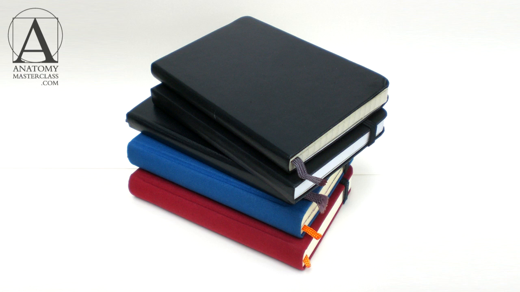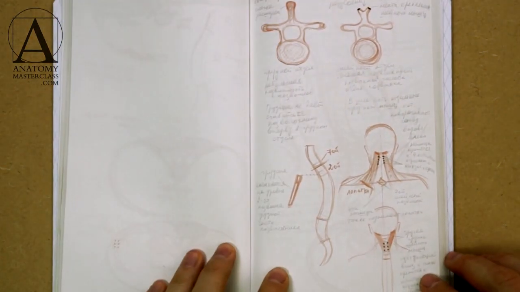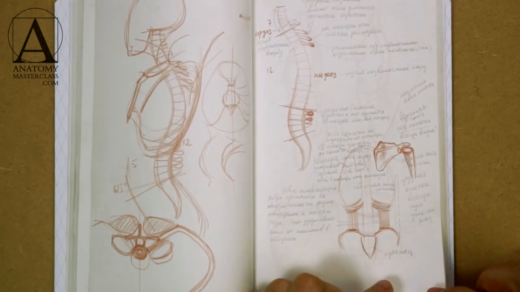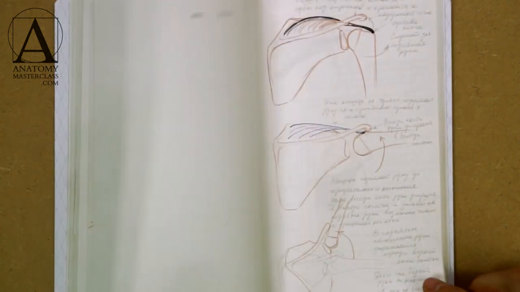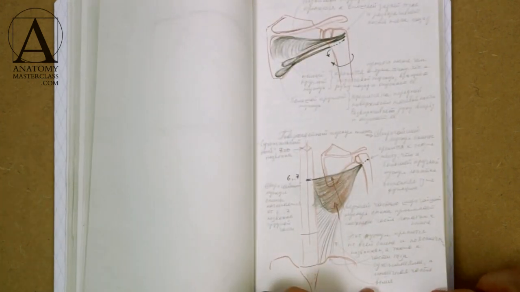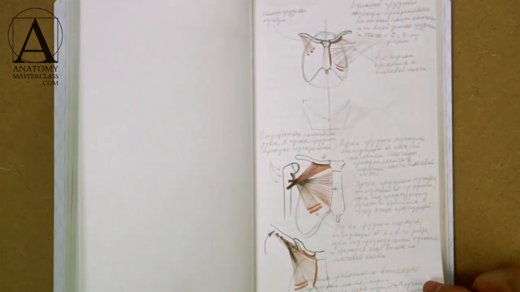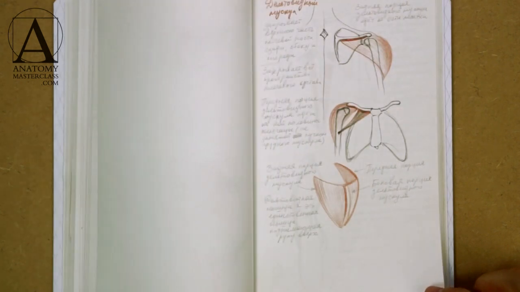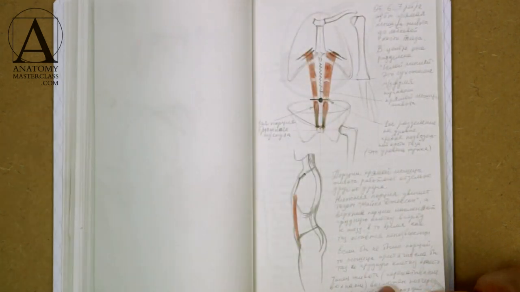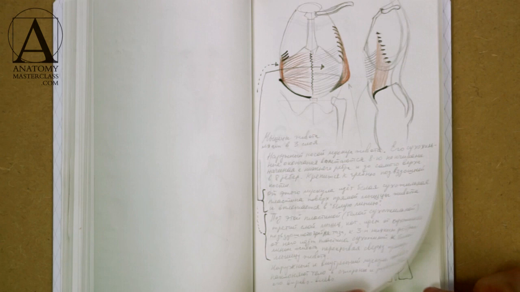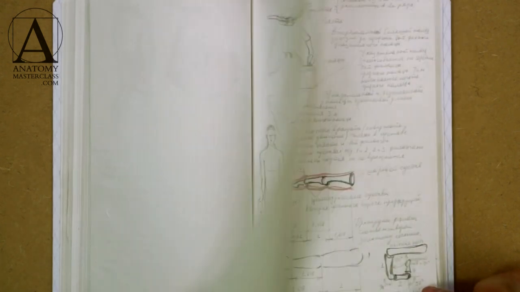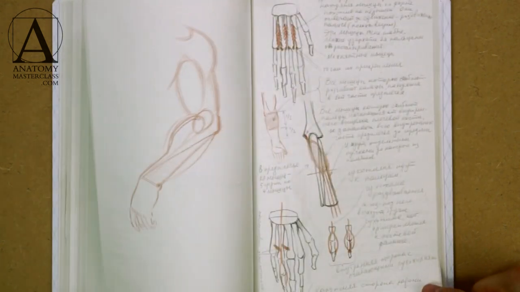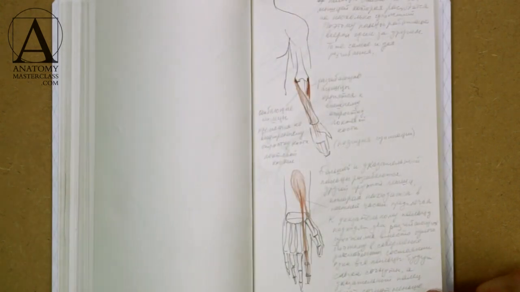Hopefully, during this course, you have already filled your sketchbook with anatomy drawings. Here's one of my anatomy sketchbooks. I used it to plan and prepare this course. As you see, these are fast and laconic sketches. I don't strive for perfection. The purpose of this book was to organize information. Pages of the sketchbook are filled with notes. I would advise you to do sketches and annotate them as well.